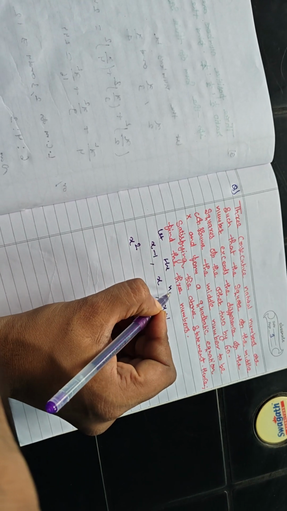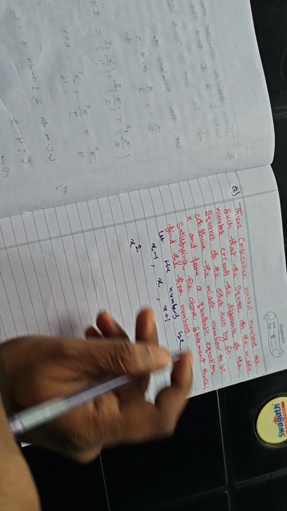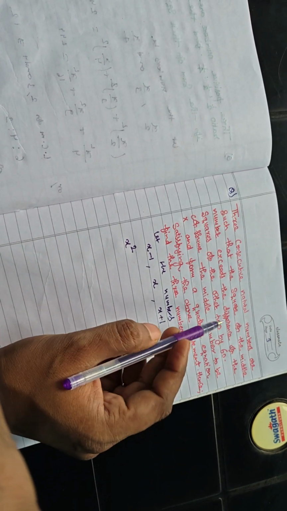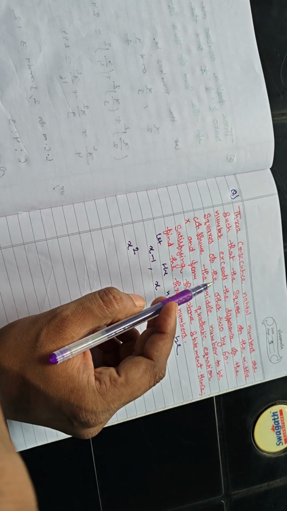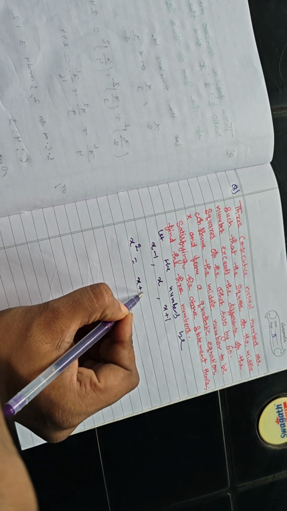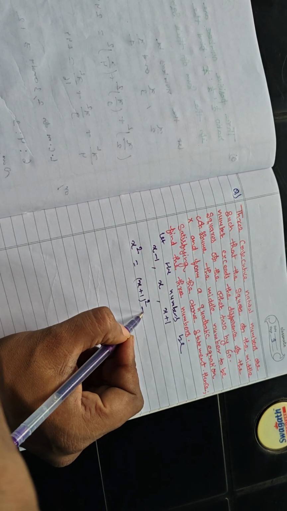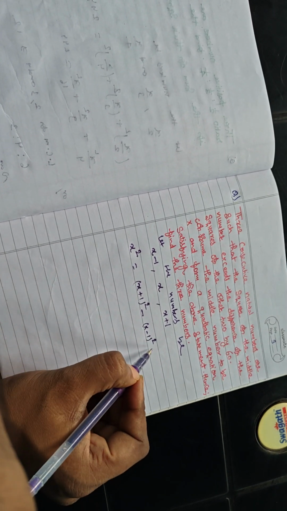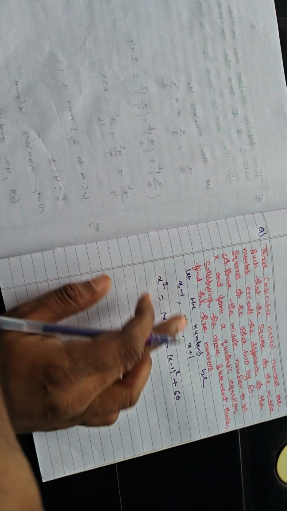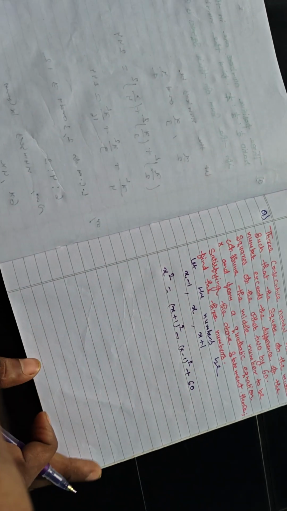Let the numbers be x minus 1, x and x plus 1. The square of the middle number exceeds the difference of the squares of the other two by 60. We take the larger number's square and subtract the smaller, x plus 1 whole square minus x minus 1 whole square, and x square exceeds it by 60. That is our equation. When we solve this, we get the value of x, and that is going to give our numbers, x minus 1, x and x plus 1.